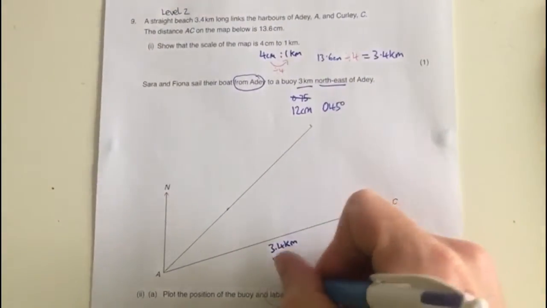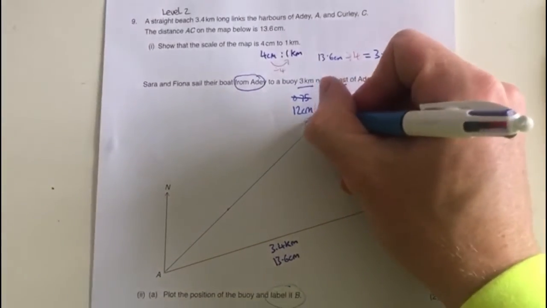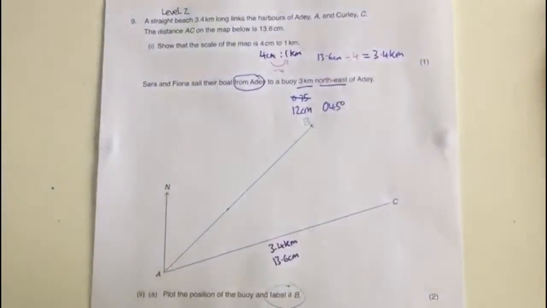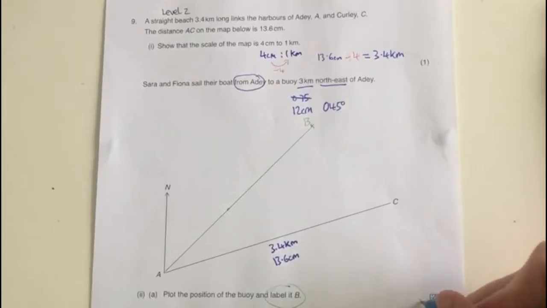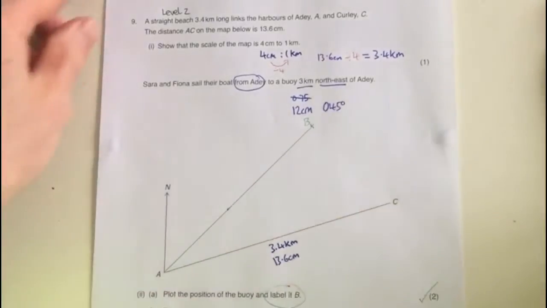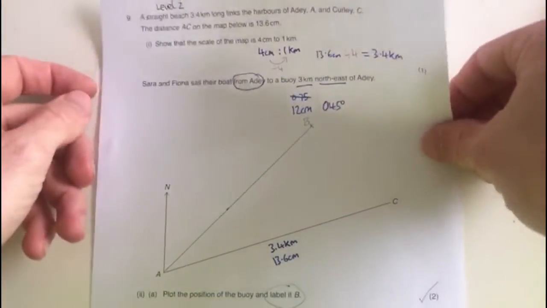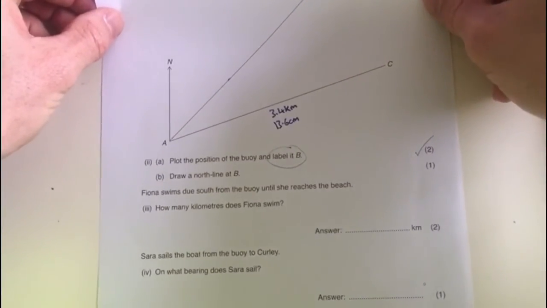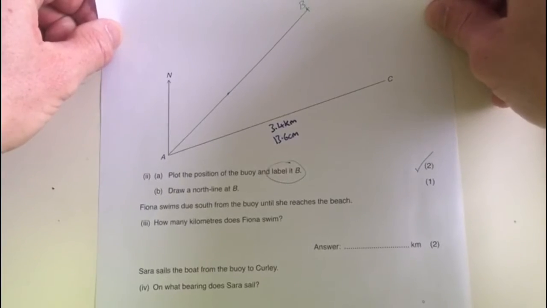And label it B. If you don't label it B, you don't get the mark, or you lose 1 mark. So that's that done. Now, let's shift this up and answer the rest of it. Can we get there? Just about.